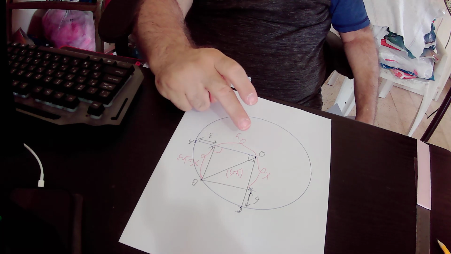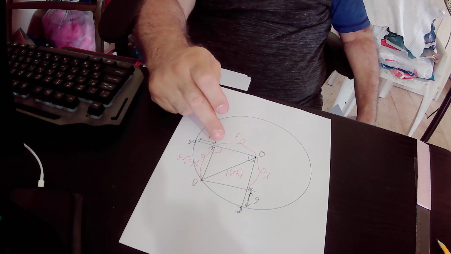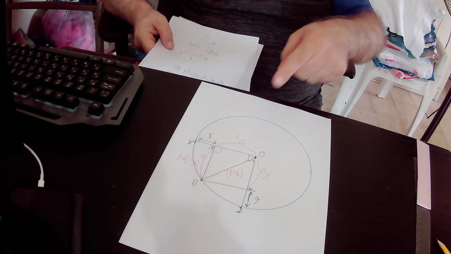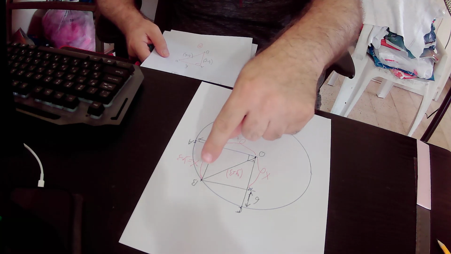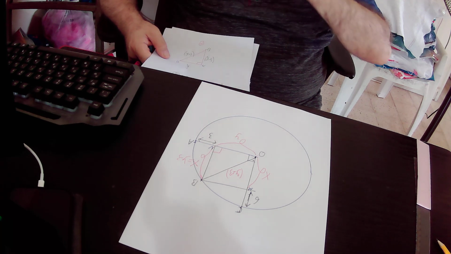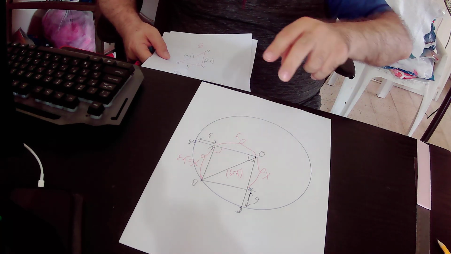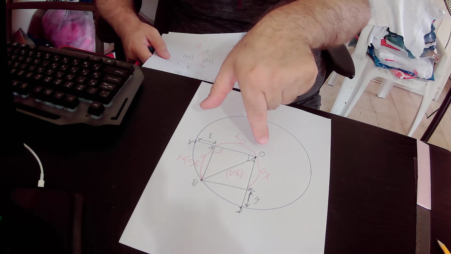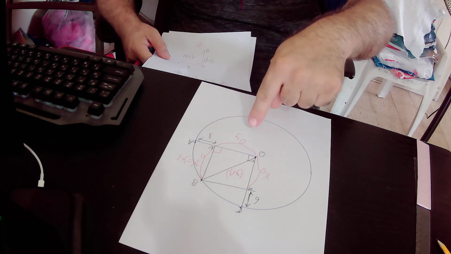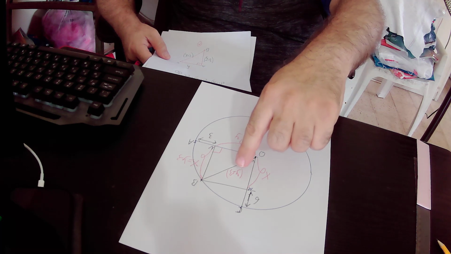So triangle ONB is a right triangle, and we know that size ON equals to y, size BN equals to x, but x equals to y minus 3. And OB is the radius of this circle, and OA equals to y plus 3, so the radius is y plus 3.